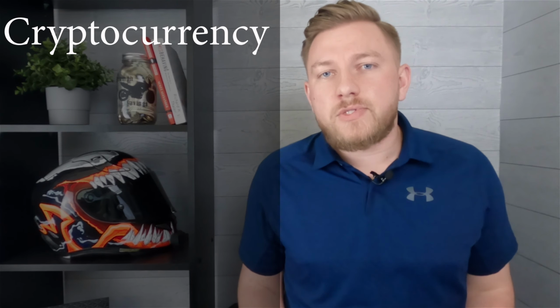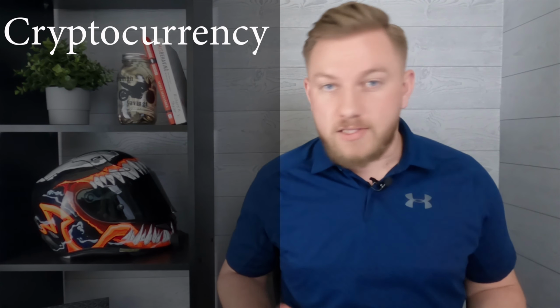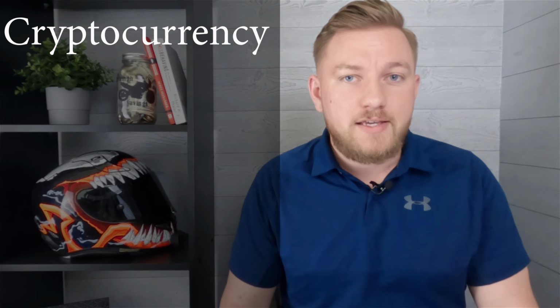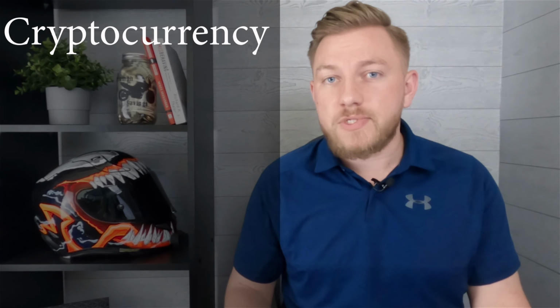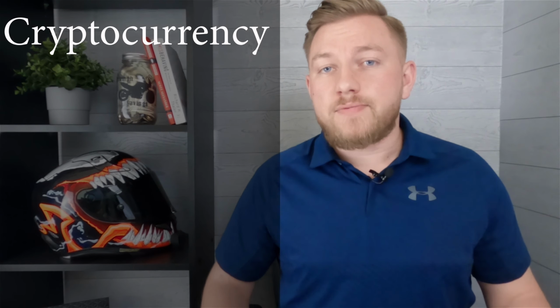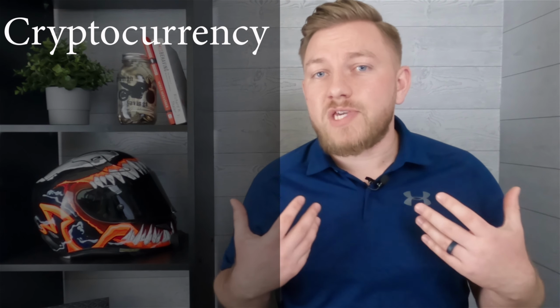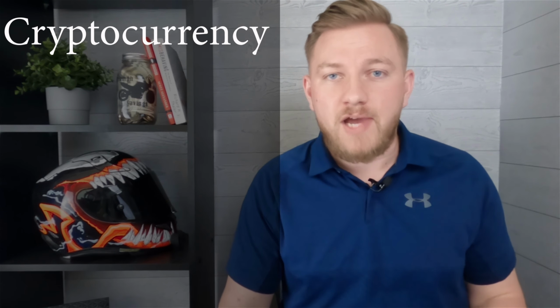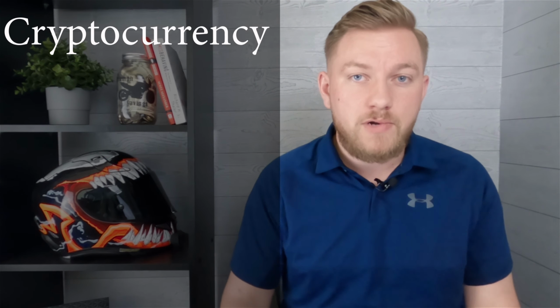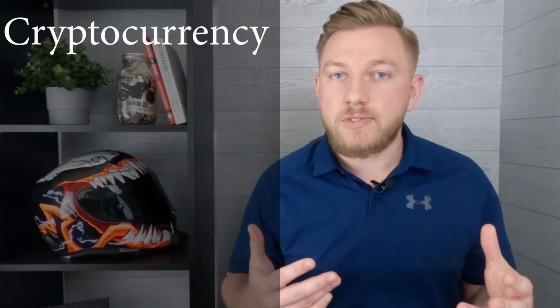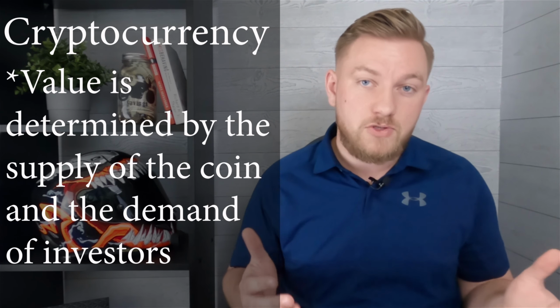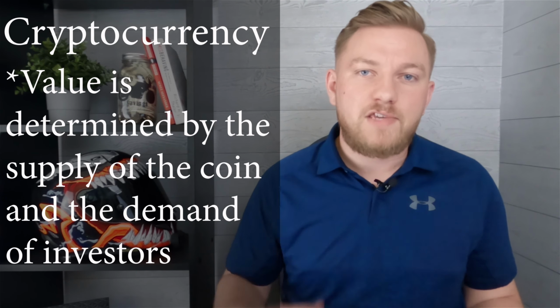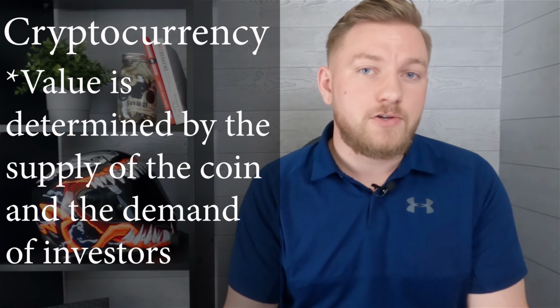So a cryptocurrency is not ownership in a company like a stock. But like the American dollar, they're also not typically tied to anything physical as a representation of their value. Cryptocurrencies can be worth whatever we, the people, think that they're worth. And based on the mathematical equations and the computer programs used to create these currencies, their value is determined by the supply of the coin digitally and by the demand of the investors who would like ownership of that currency.